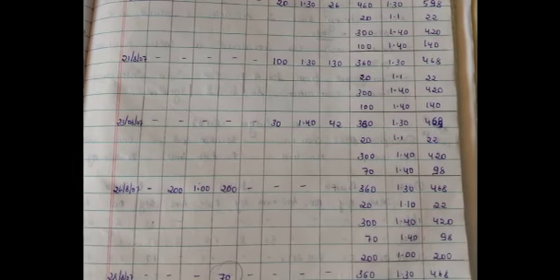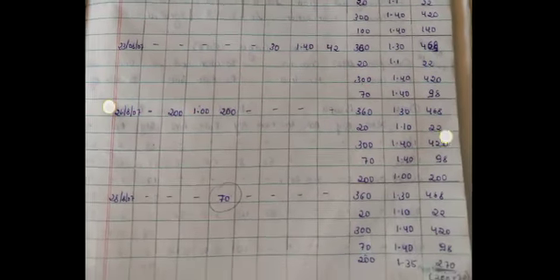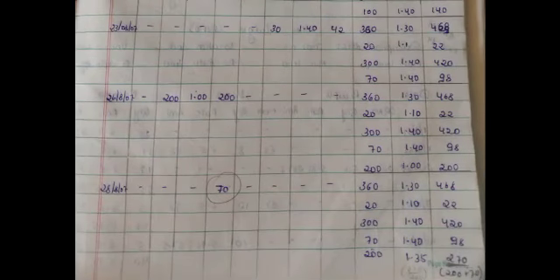Move on to the 26th. There is a receipt of 200. Take it as it is on the balance side. On the 28th, there is an issue. Sorry, there is a receipt. Okay, so this is the receipt.